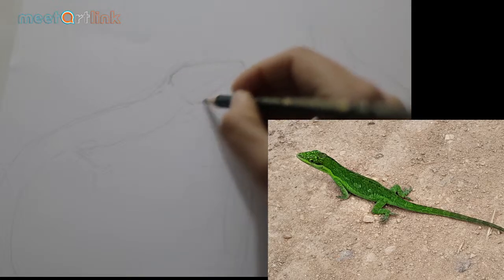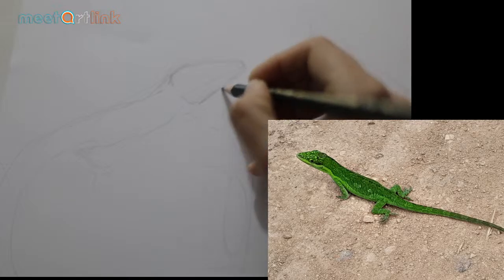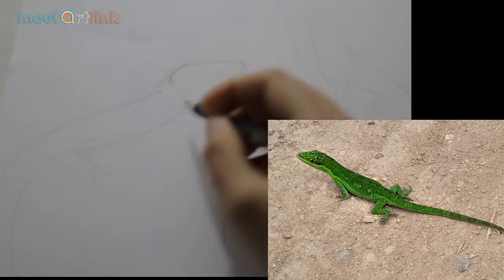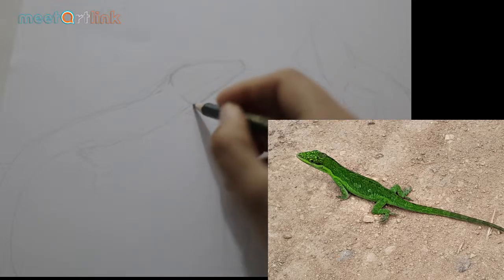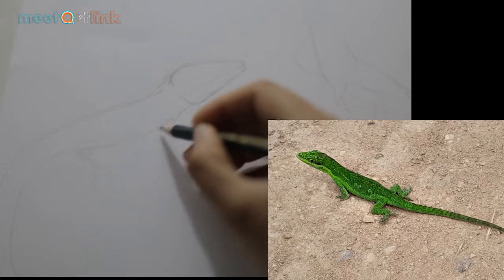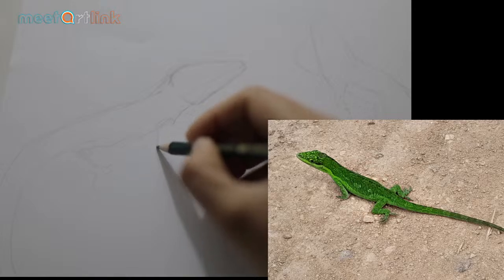So right now I'm not thinking about a lot of things, but just that I have to ignore things so I'm able to focus on what's important right now. And what's important right now is the shape and the position.